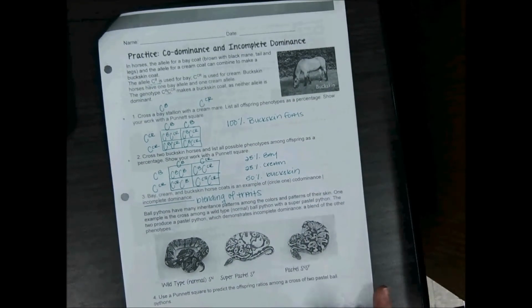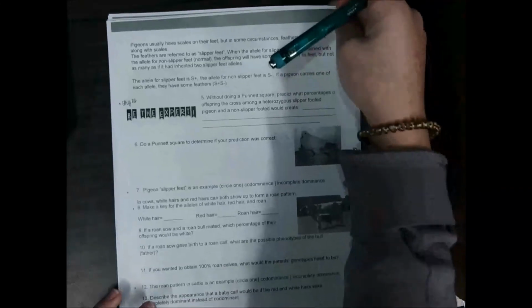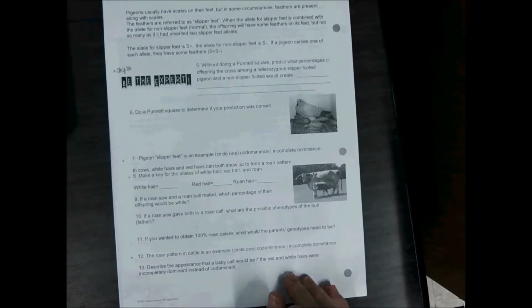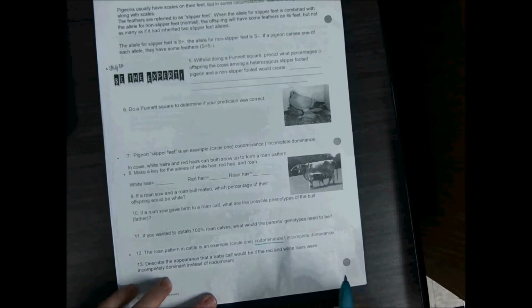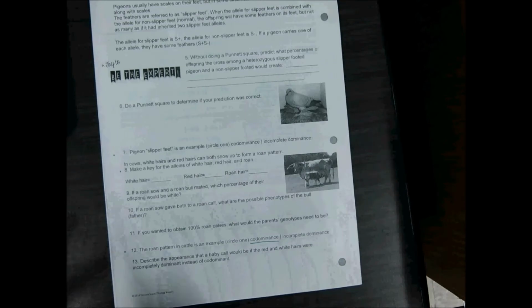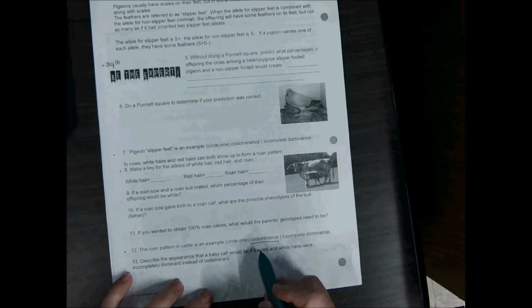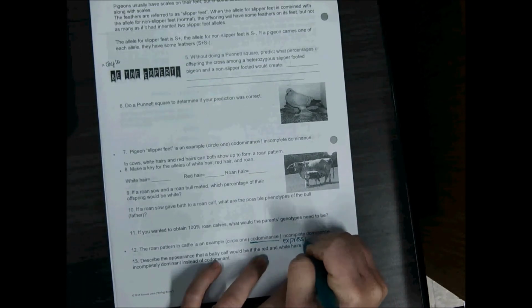I'm going to skip over and show you another example on the back. The other topic is codominance. In codominance, you see expression of both traits. So on the front page, we had incomplete. It's not entirely one color or another, it's blended together. But think co means both. Codominance, there will be expression of both of the traits.